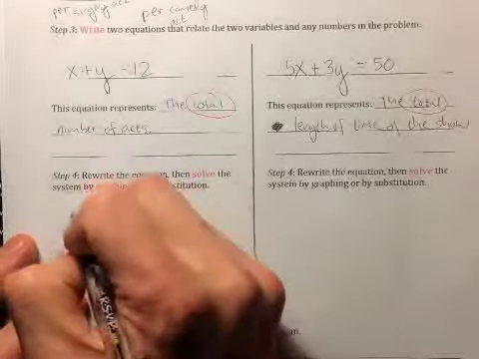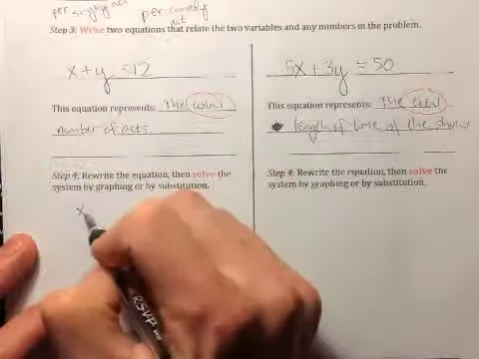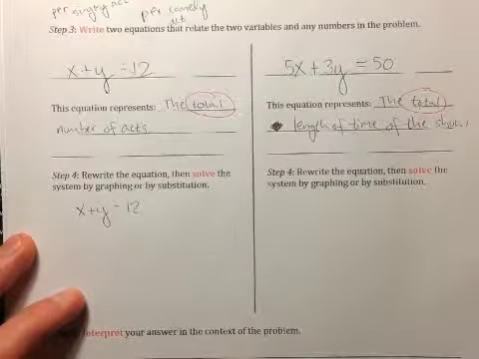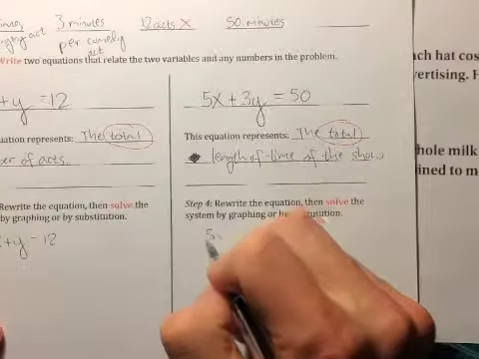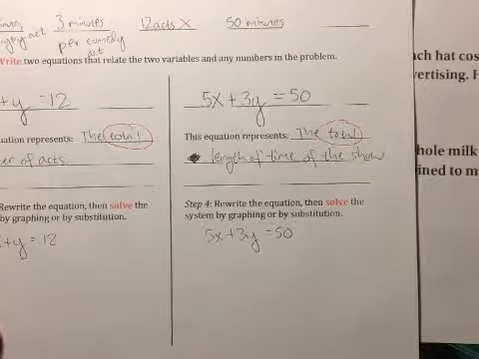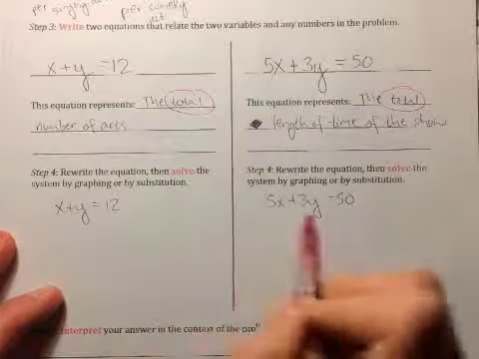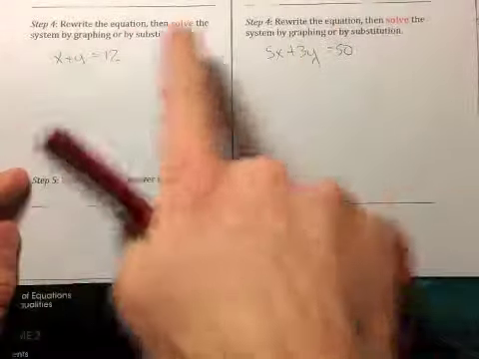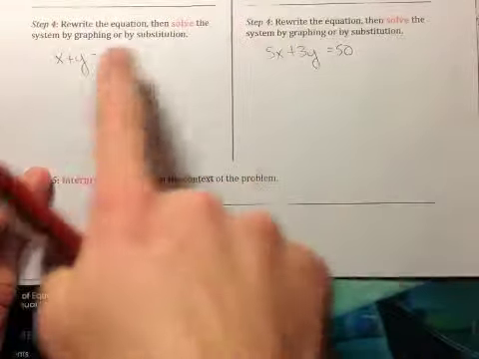So I'm going to rewrite the equation that we came up with over here, x plus y equals 12. Now this one was 5x plus 3y equals 50. Alright, so in order to solve this system of equations by substitution, I need to solve one of the equations for one of the variables.